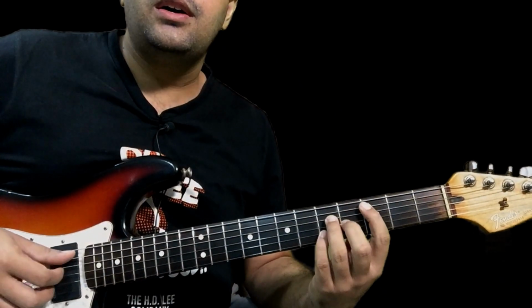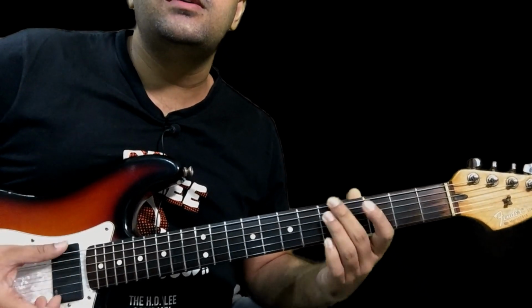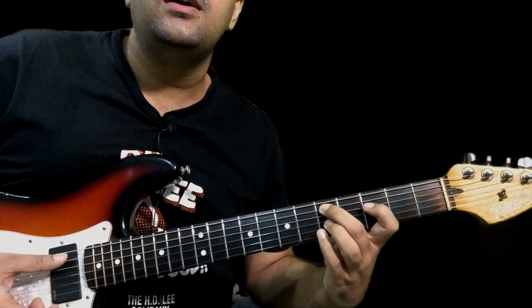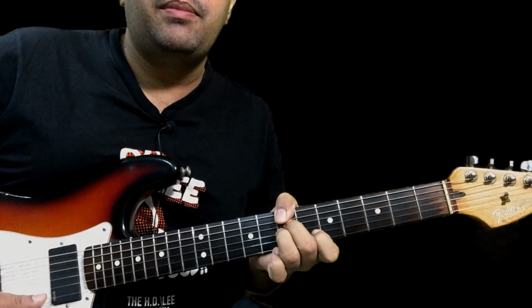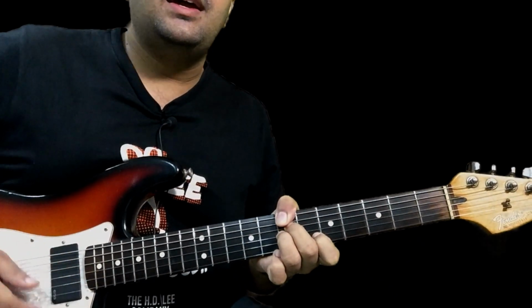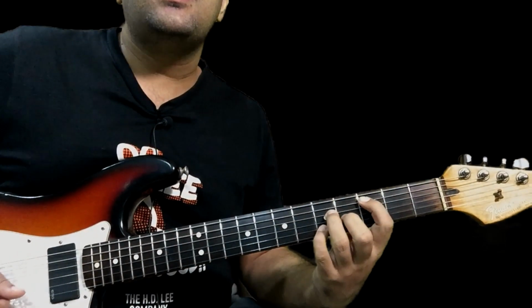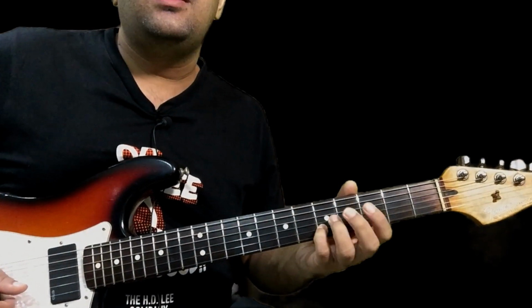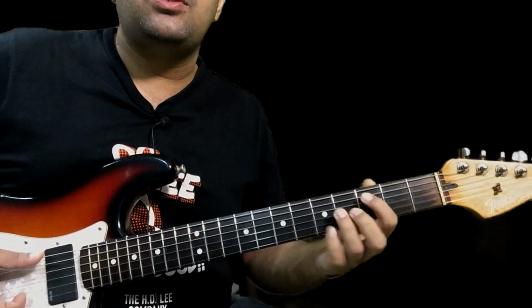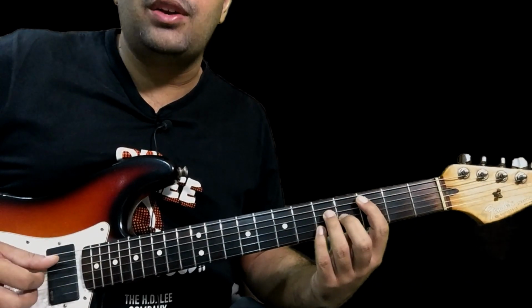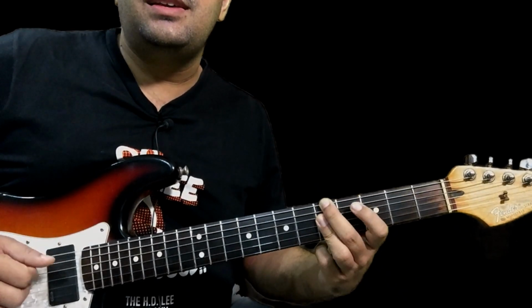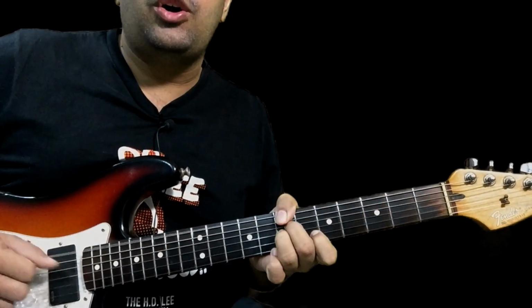So we play the melody, then B minor 7 flat 5. Then again we go back to the E note, and then I have chosen a C major 7 because I am feeling something like going back to the 1 chord, because we have 1, 6, 2 and then a dominant chord.